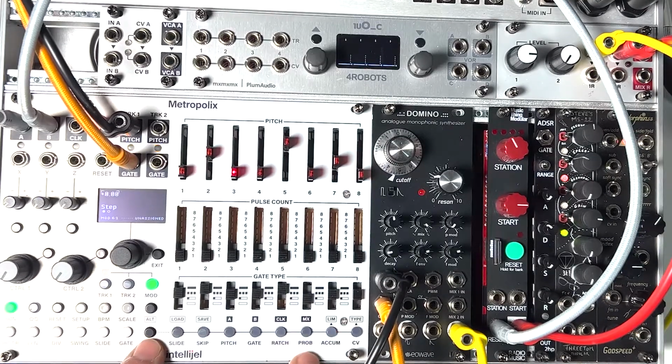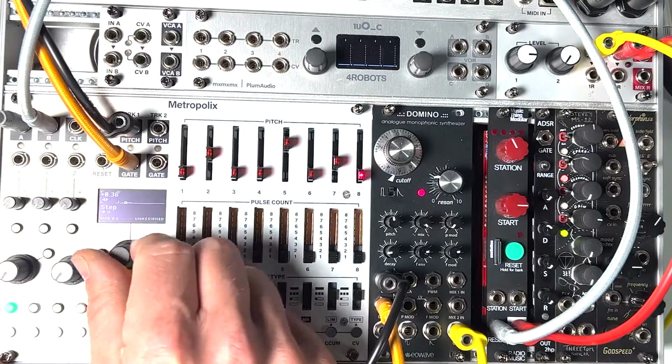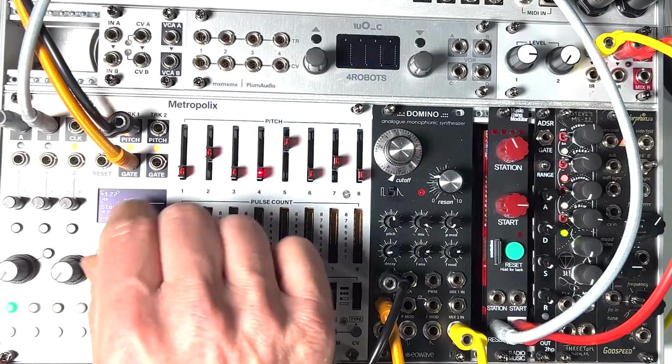So modulation lane 6. If I set this to none, which it is currently set at, excuse my fingers getting in the way while I try and ramp this up.